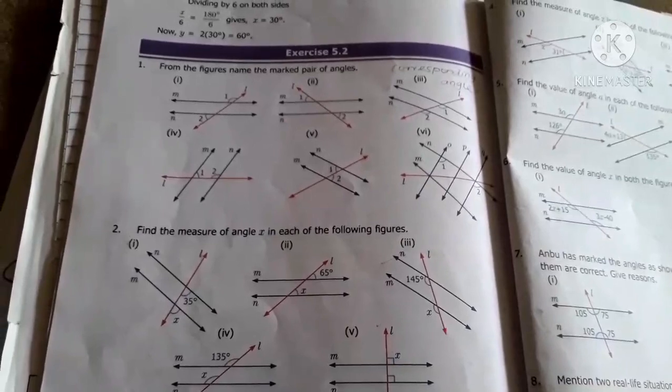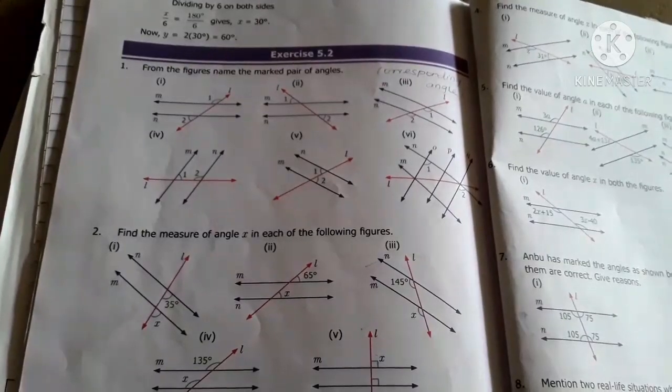I think you will understand, students. You have to see again and again clearly and write the answers properly. Today we saw corresponding angles, alternate interior angles, alternate exterior angles, and same side of the transversal.